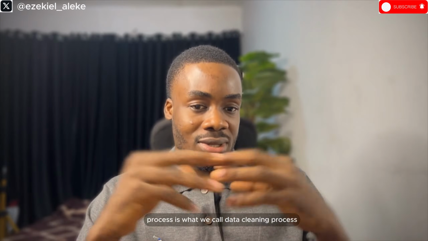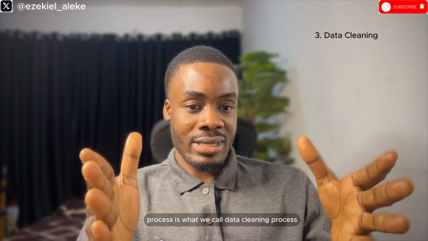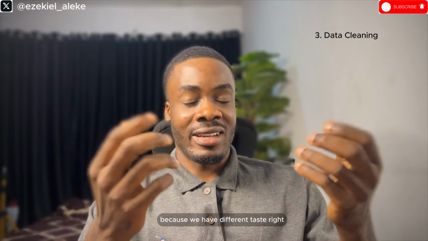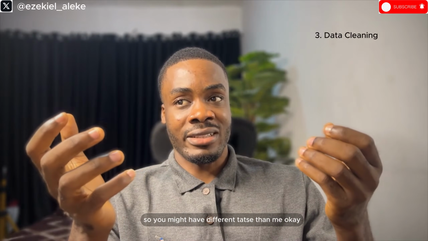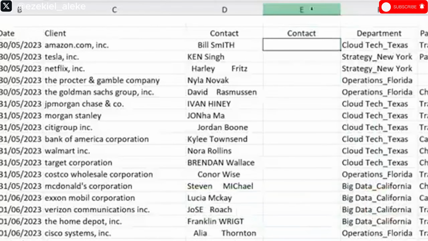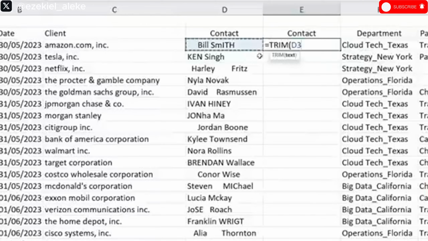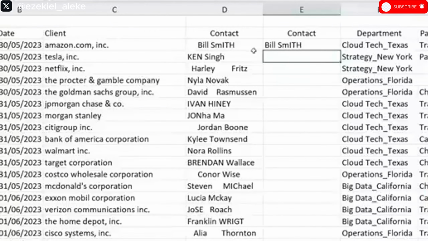The next process is what we call the data cleaning process. This is where you clean your data to your own taste, because we have different tastes, right? You might have different tastes than me. So you clean your data the way you want it to be clean, but make sure you have your data clean, because unclean data will usually cause an inaccurate result.